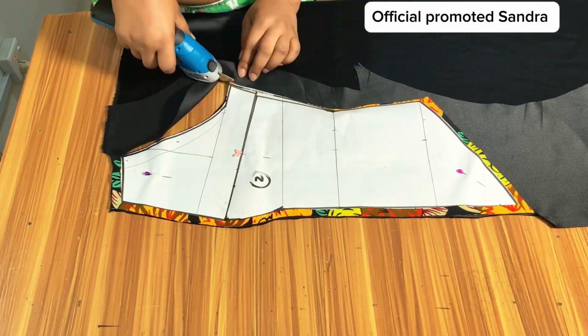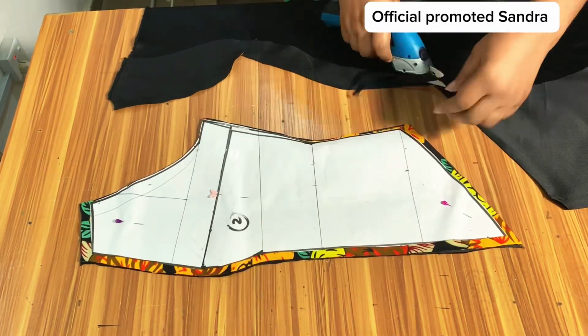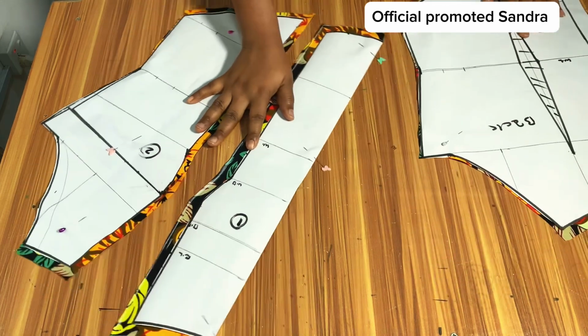So for the lining, I decided to make use of doll face. You can make use of the normal lining or doll face. So guys, I'm done cutting it out.